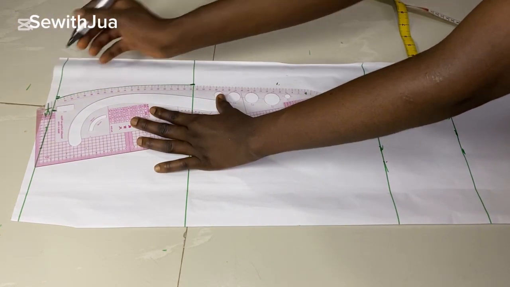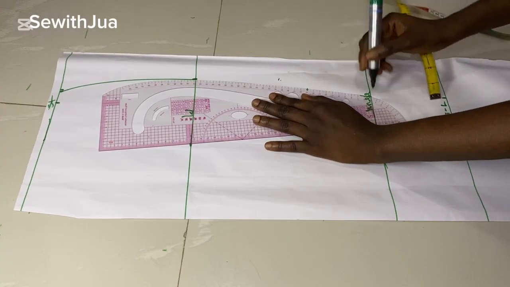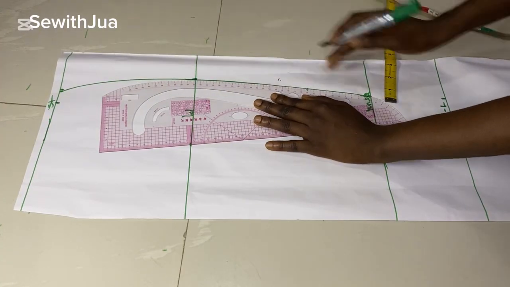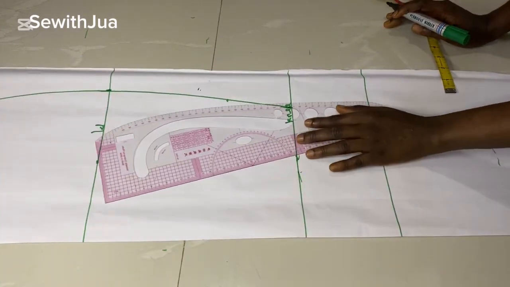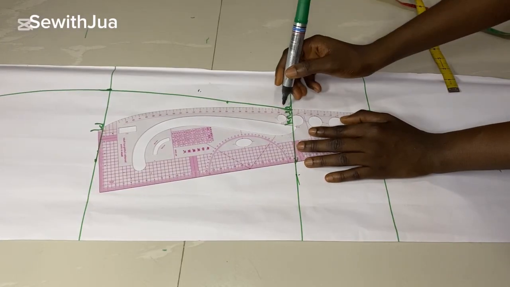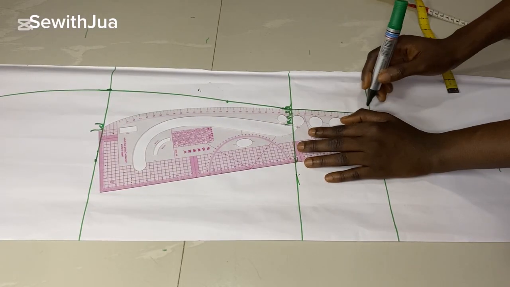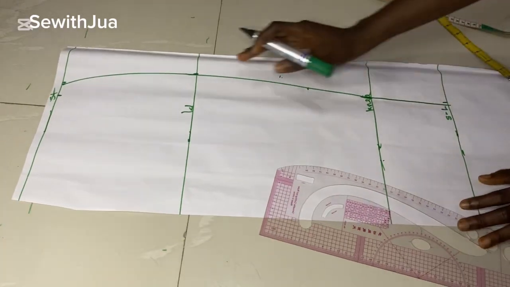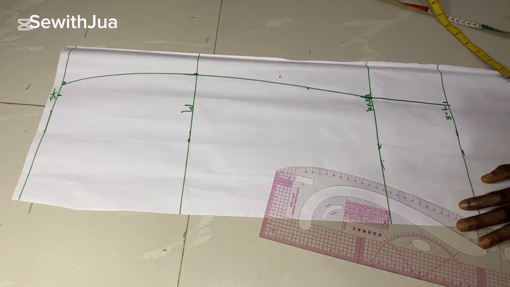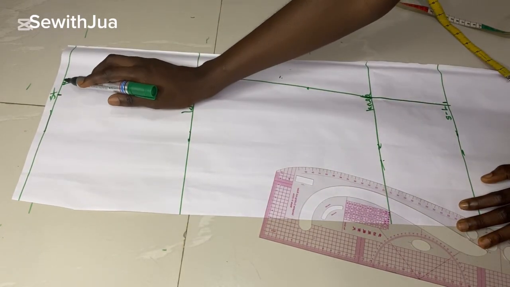After connecting the dots, if you have a very wide hip, yours will come out very curvy. Yours will be more curvy than mine. My hip is 38, so this is what I got afterwards. So this is it. So after getting this, we are going to work on our dart.